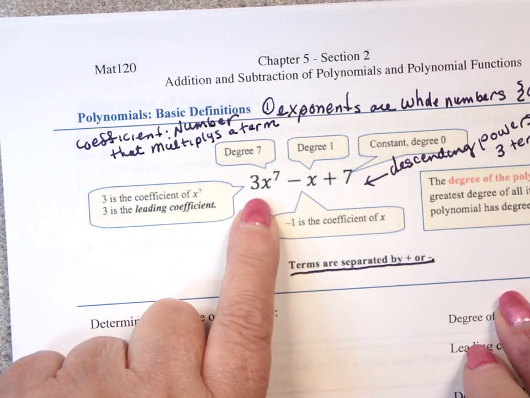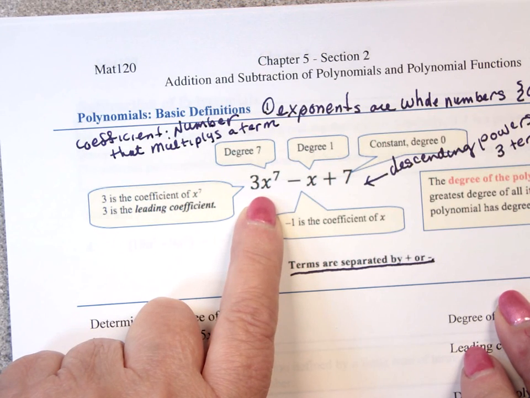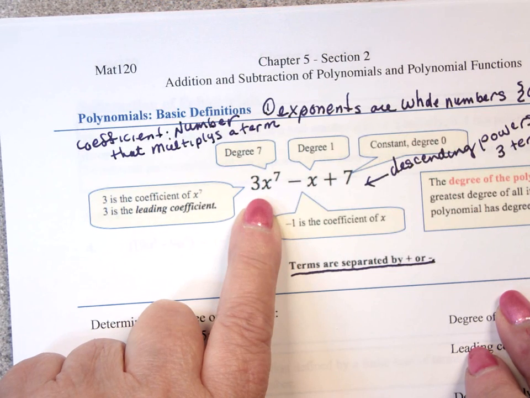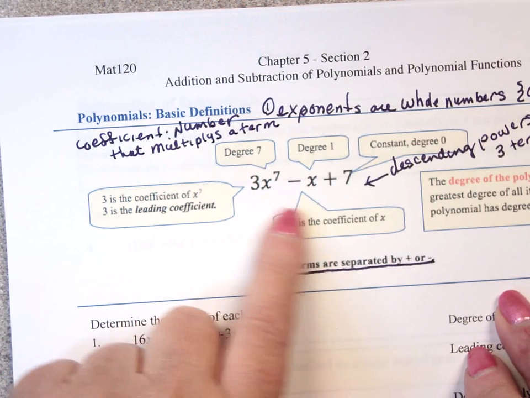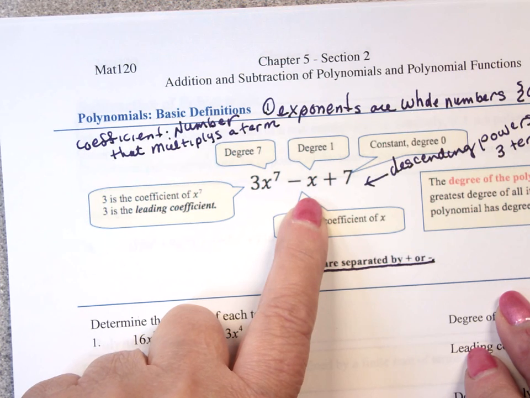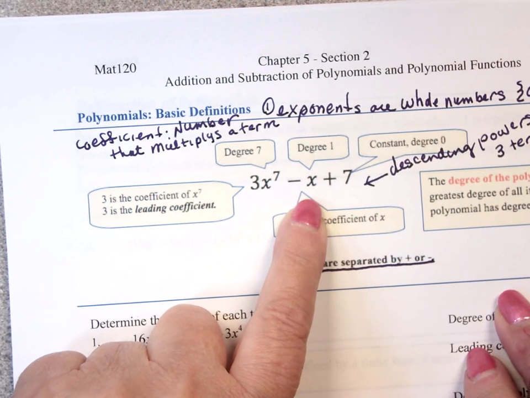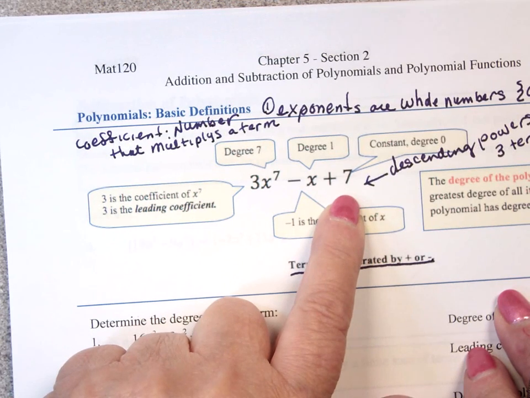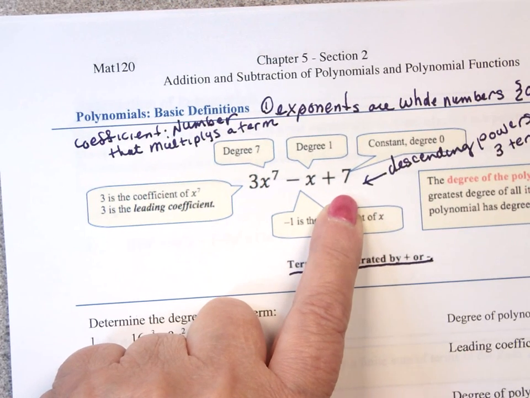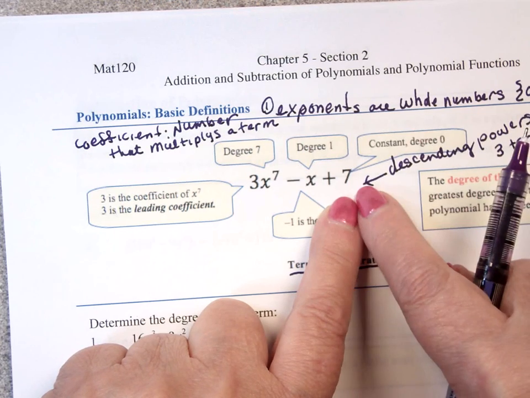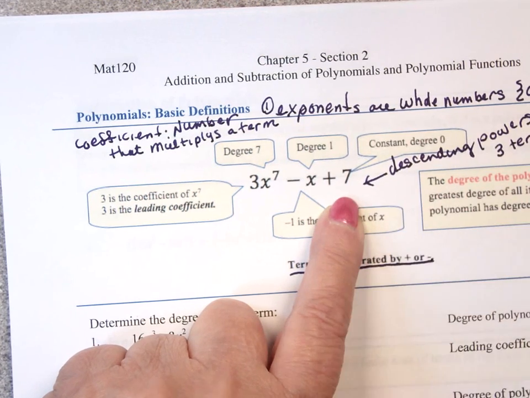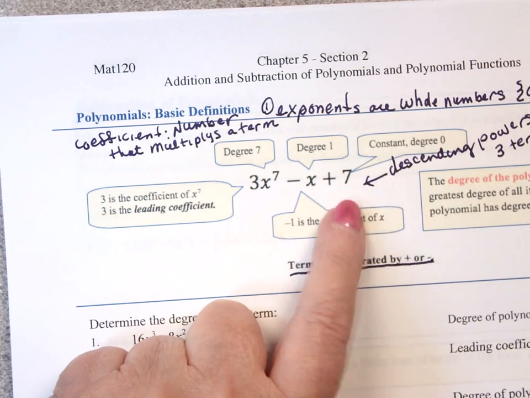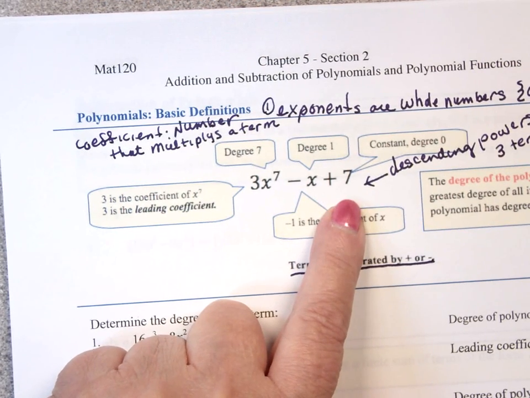So I look at 3x to the 7th, the coefficient is 3. Here the coefficient is -1, so it picks up the negative that's in front of it. And this last one doesn't have a coefficient. Technically, you can say 7 could be 7x to the 0 power. X to the 0 would be 1, right? So technically speaking, it doesn't have a coefficient.